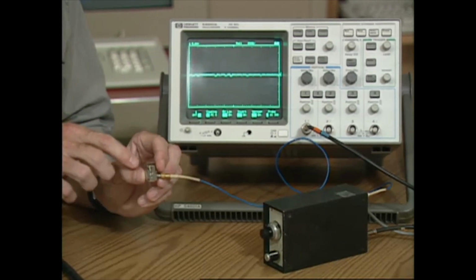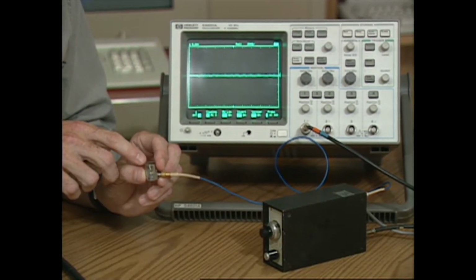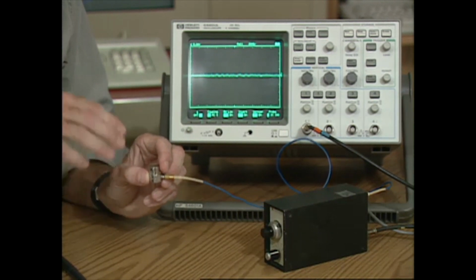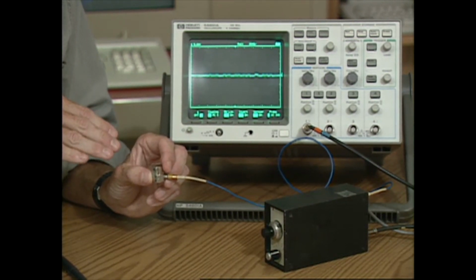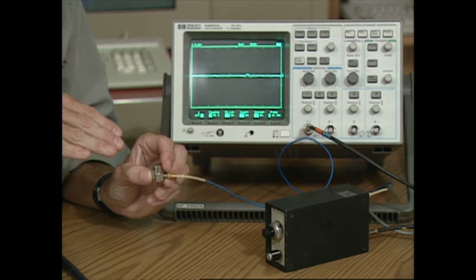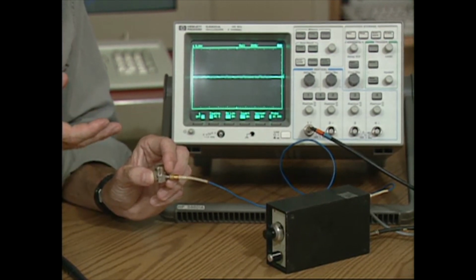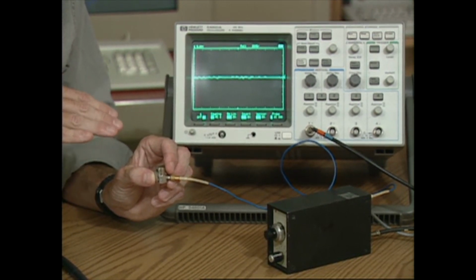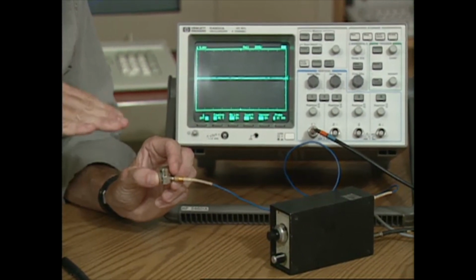Now, one problem with piezoelectric accelerometers is that they really only measure changes in acceleration. They're what we call AC devices. You need to use a different type of accelerometer if you are really interested in measuring the static or DC acceleration.